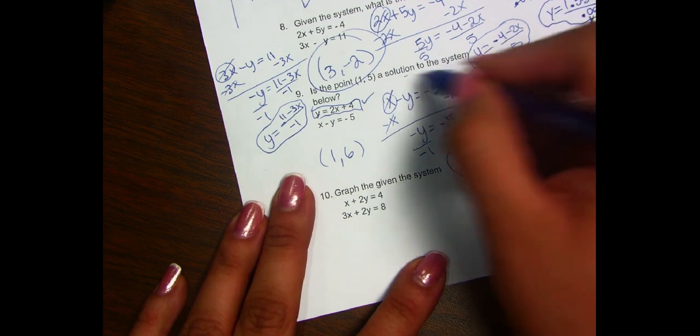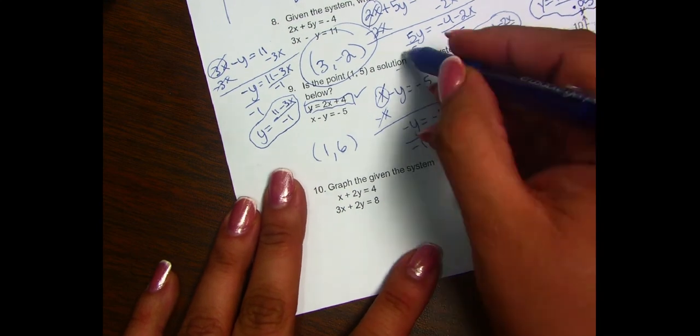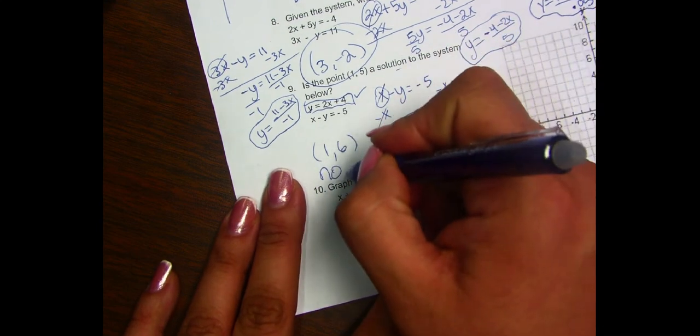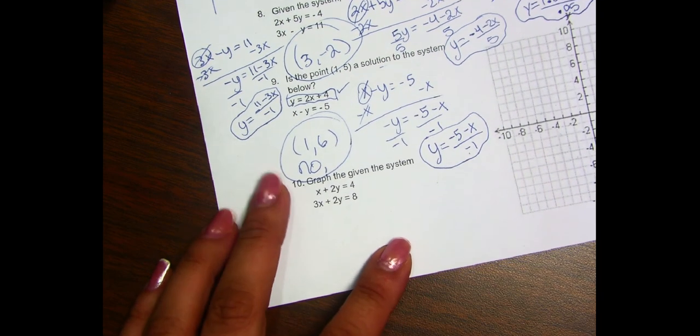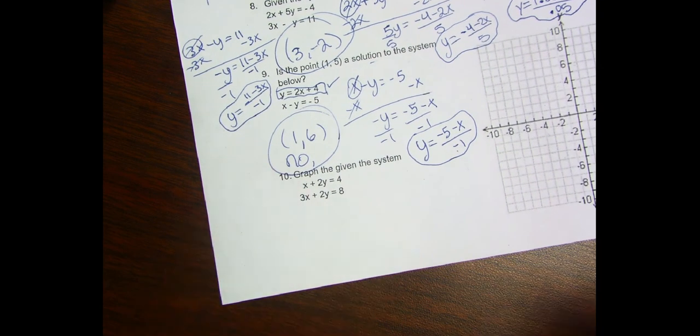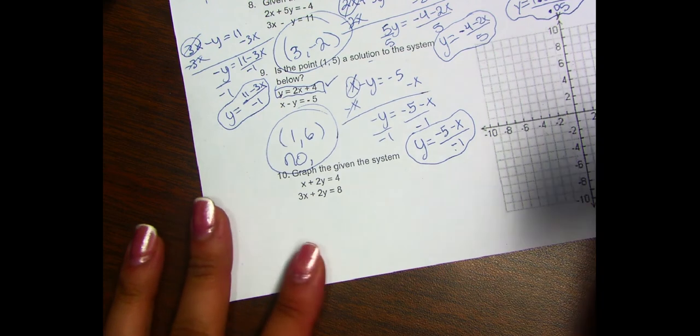Is the solution 1, 5 the correct solution? You're going to put no. Okay, so no, and then 1, 6 is the correct solution. All right, last question and we'll be done.